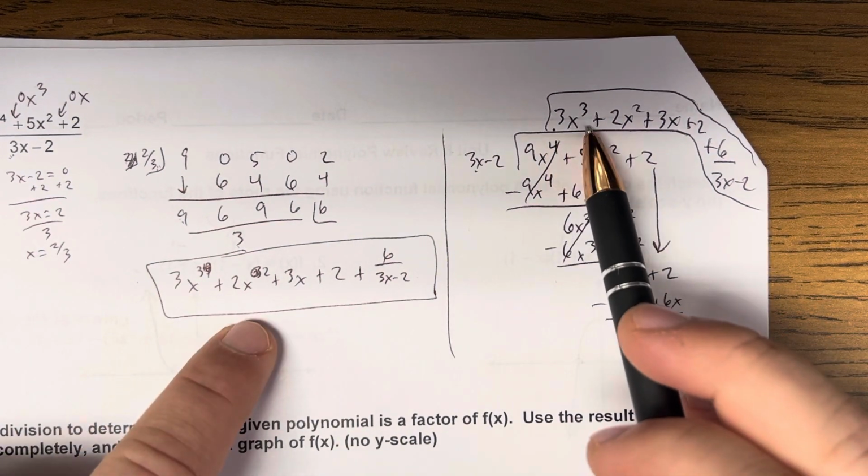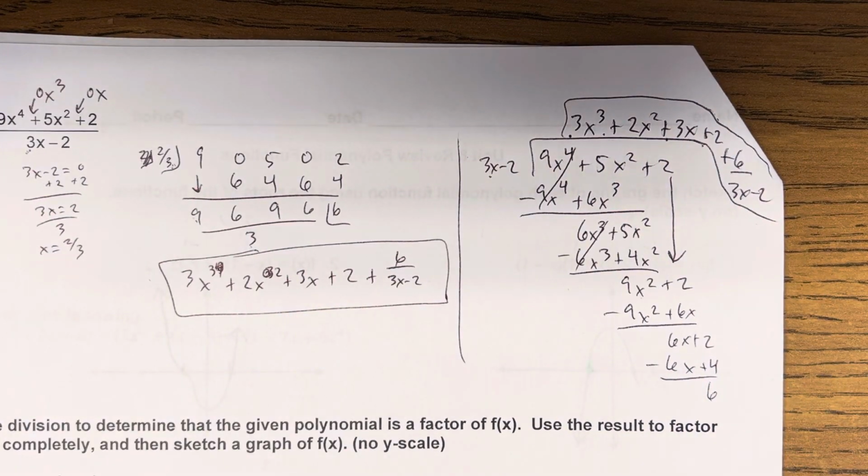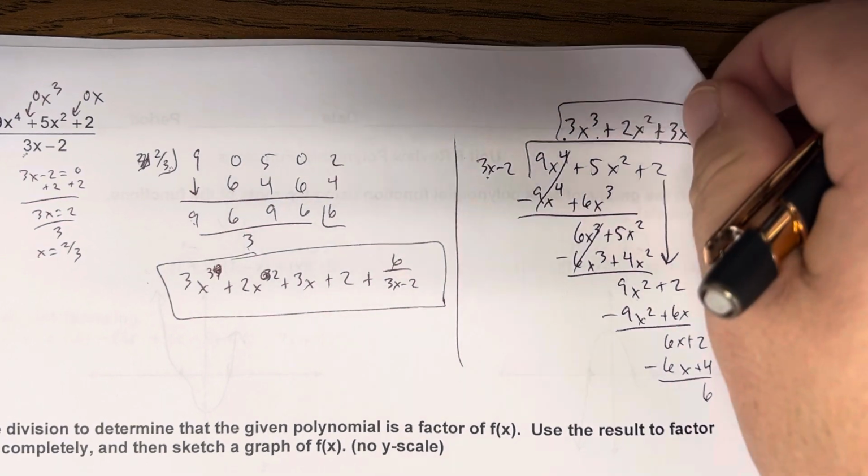And make sure we got the same answer with both. We did. And so it should be correct. All right.